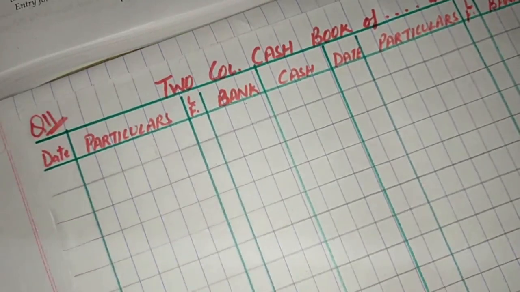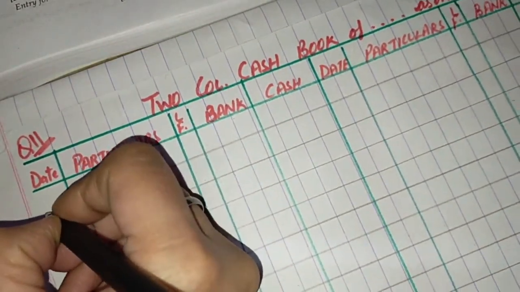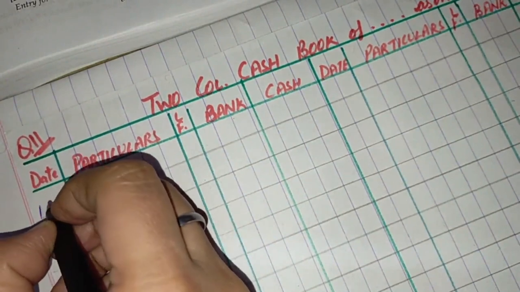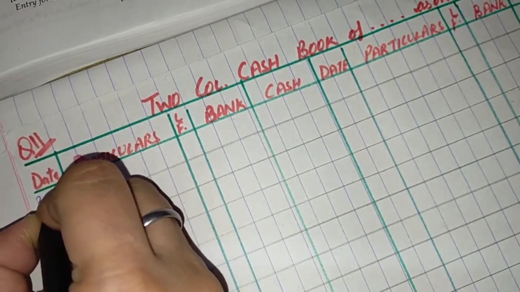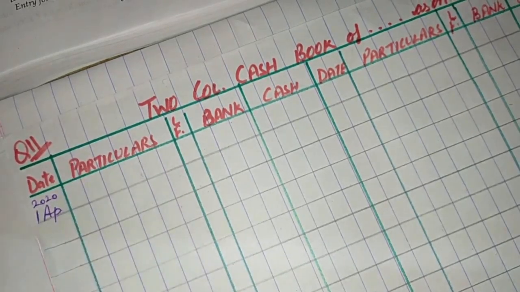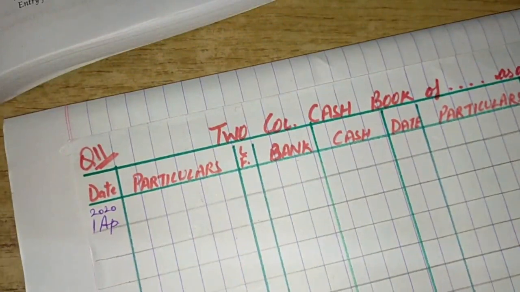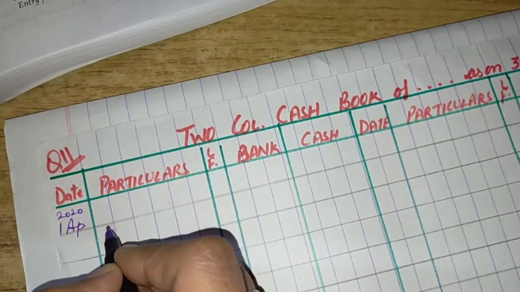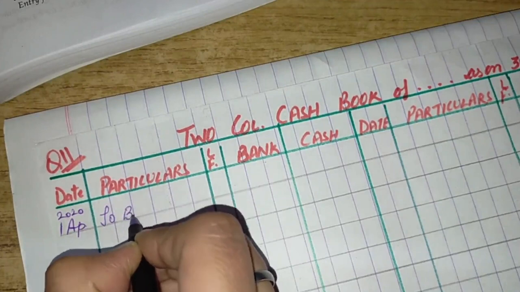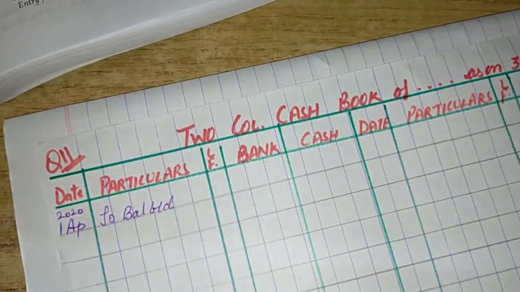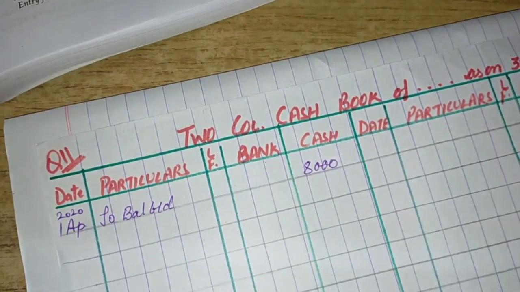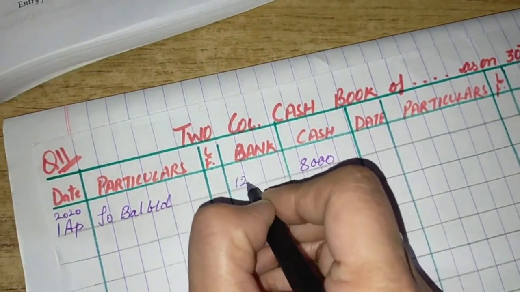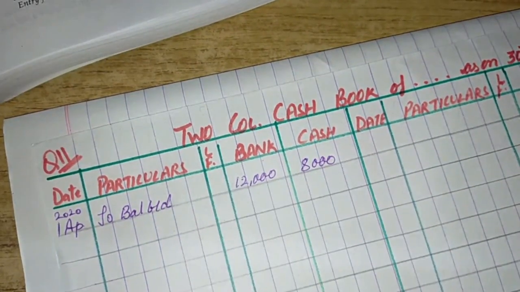So here I will write 1st April (2020) to balance brought down. Cash balance is 8,000, so in cash balance I will write cash column 8,000 and cash at bank is 12,000, so I will write 12,000 in your bank column.